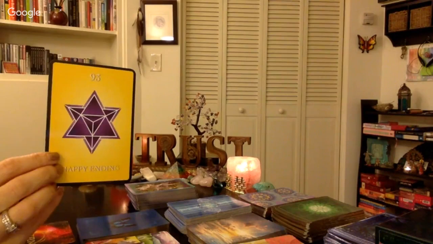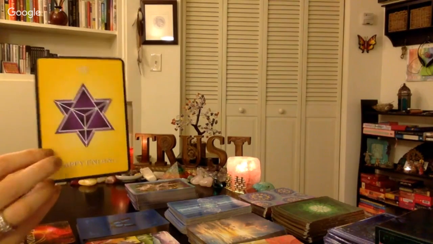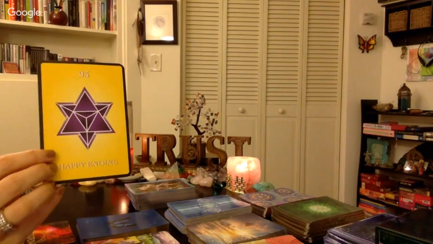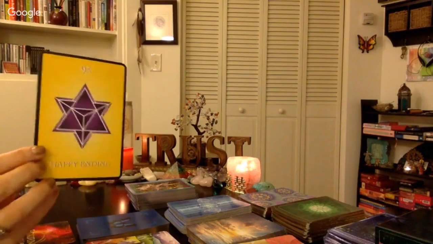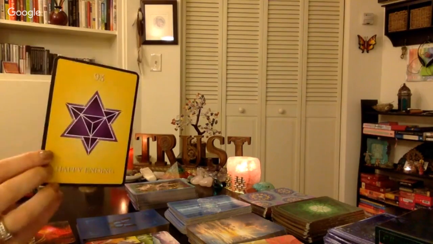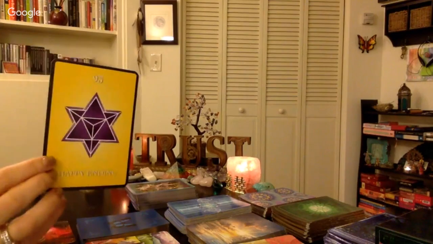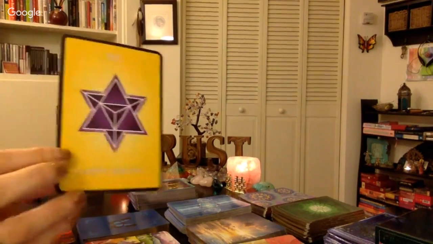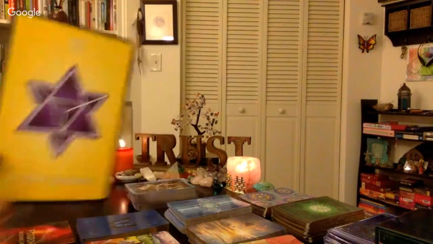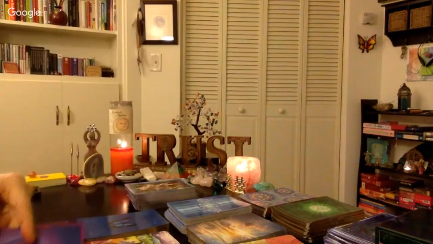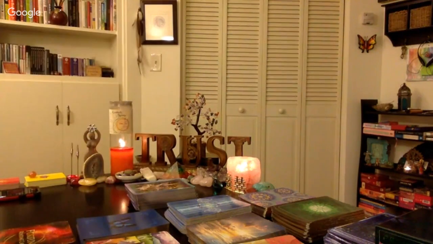No worries about insecurities, low self-esteem, or self-worth, because everything is working out exactly the way it's supposed to for you. Focus on your power and your spirituality, your personal growth, and your connection with Source. That's a beautiful card. You're going to have a really great 2018.